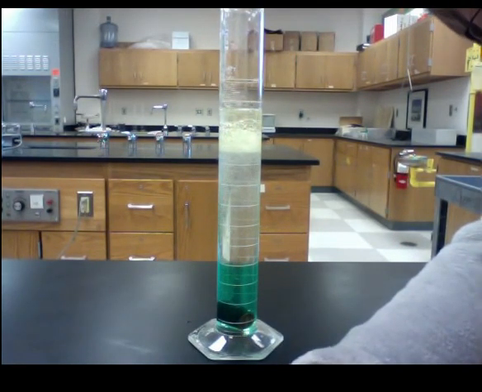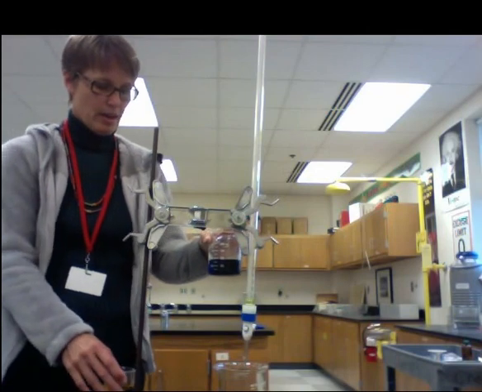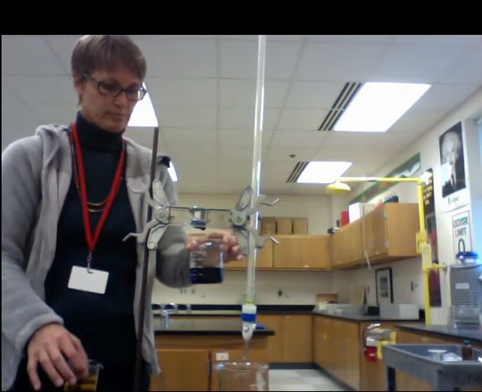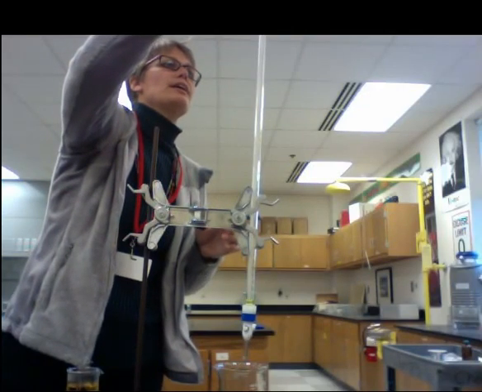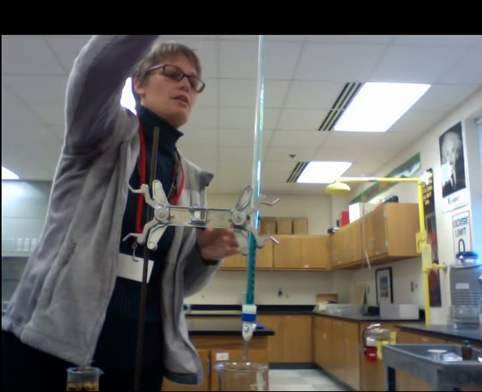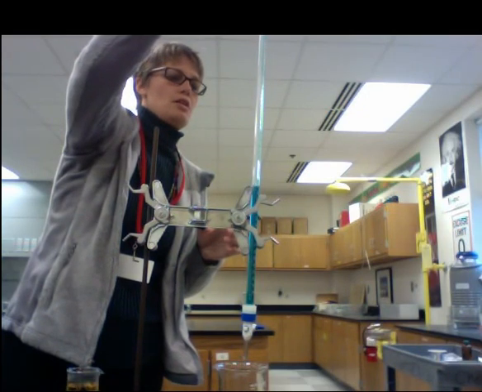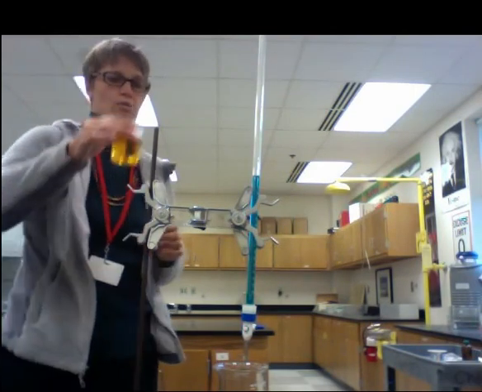I can also make a density column with hot and cold water. My cold water is dyed blue, my hot water is dyed yellow. I'll start by putting the cold water in the burette. And then we'll follow it with the hot water.